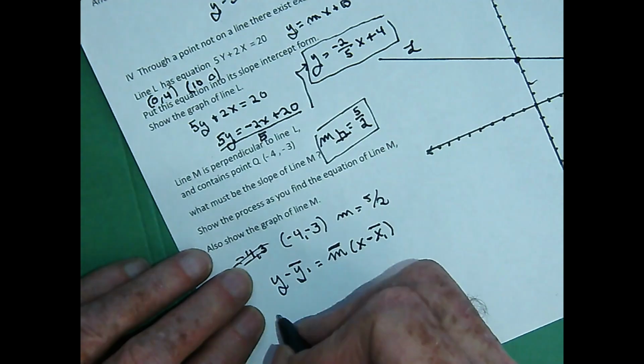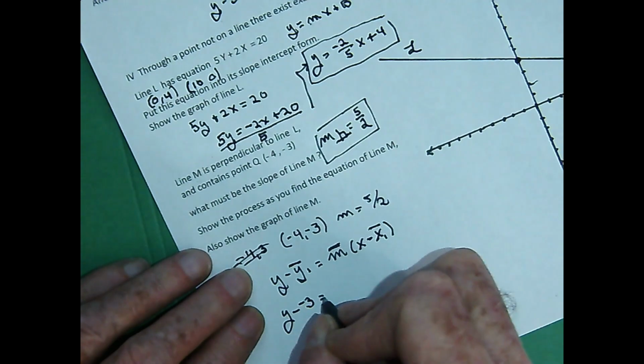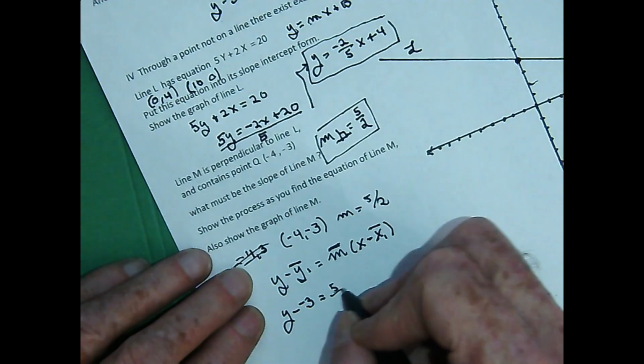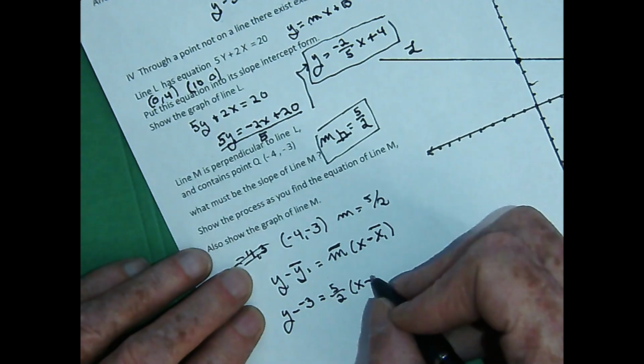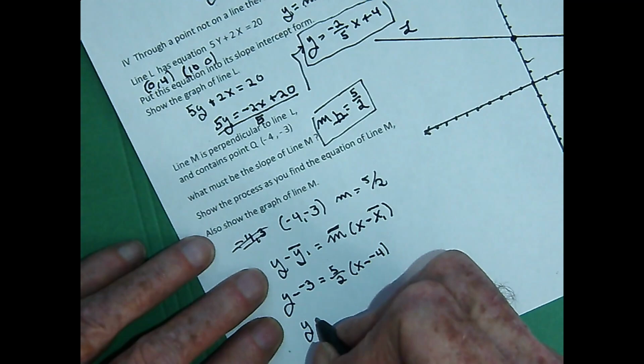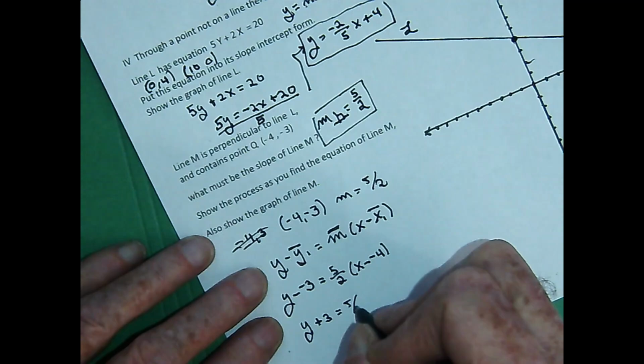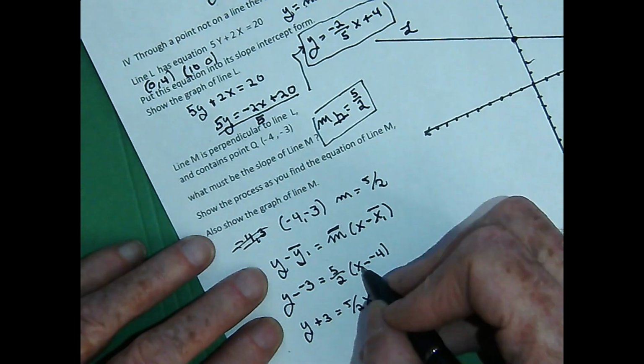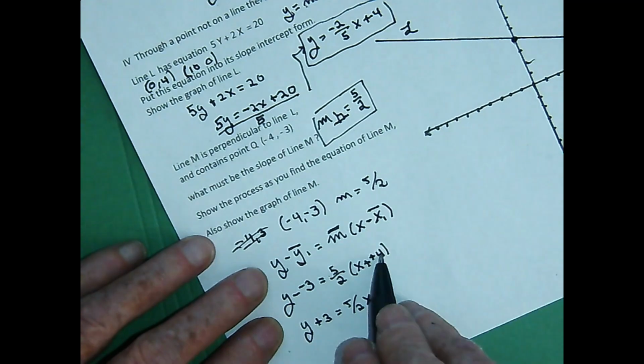So that would look like y minus negative 3 equals, and for that slope, that's a 5 over 2 times x minus the x-coordinate, negative 4. Yeah, we ought to fix those double minus signs, and that's a step we can get through a little quicker later too, but right now we're just figuring this out. So that would be y plus 3 equals 5 over 2 times x. That's a plus sign right there, huh? So I'm thinking of that as being a positive 4. So I got to go 5 times 4, that's 20, divided by 2, and that'll be a positive 10.